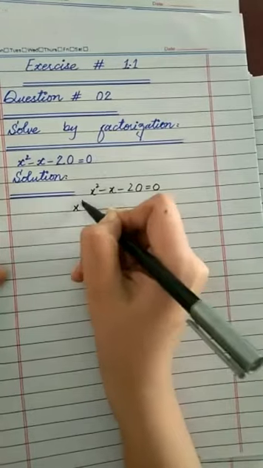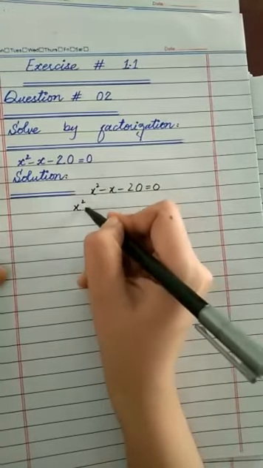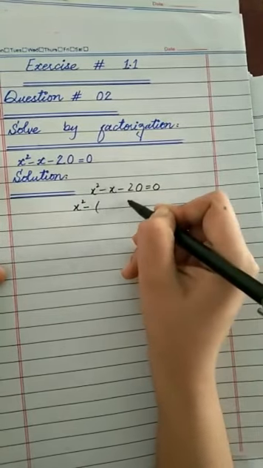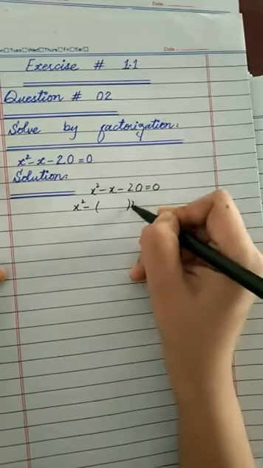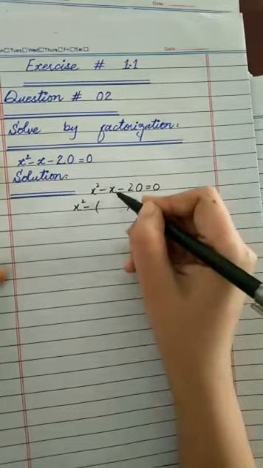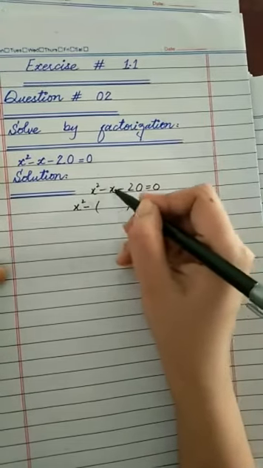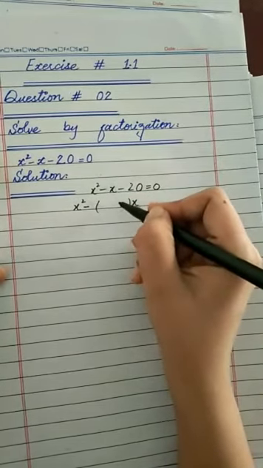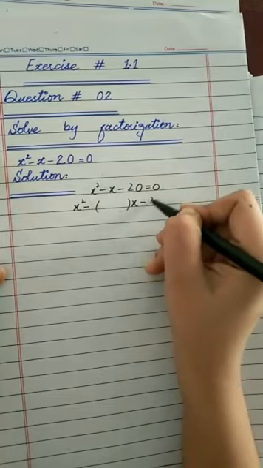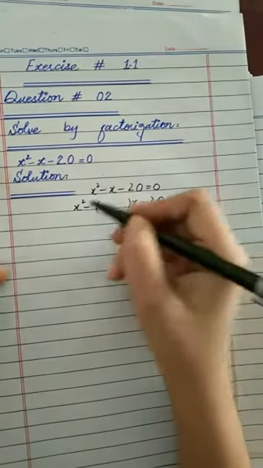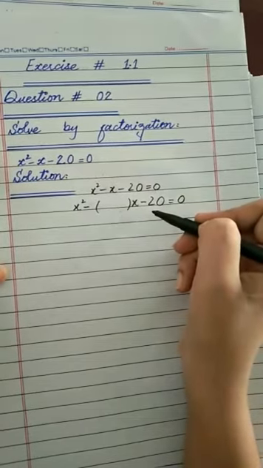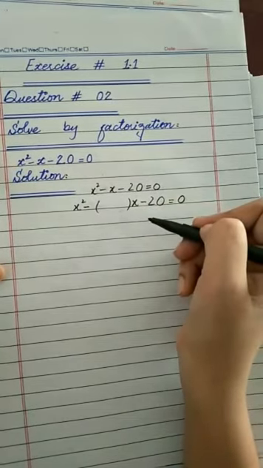Basically we write the first term as it is, the sign the same, and put empty brackets now. The variable stays as it is, the coefficient we will write later in the bracket, and minus 20, the constant, as it is, equal to 0. This is the first step to solve a quadratic equation by factorization.